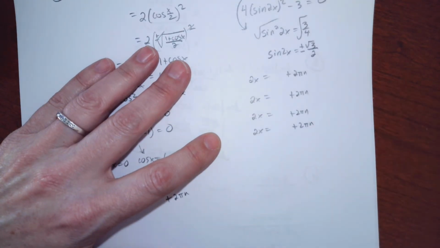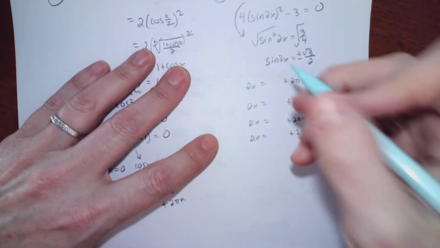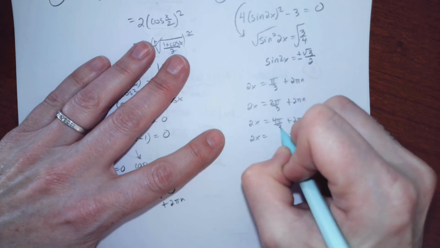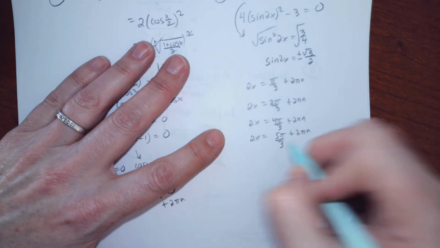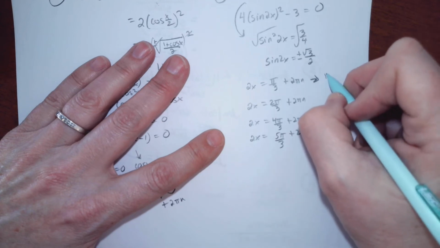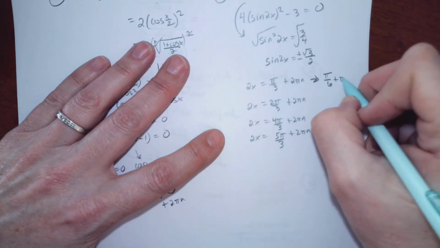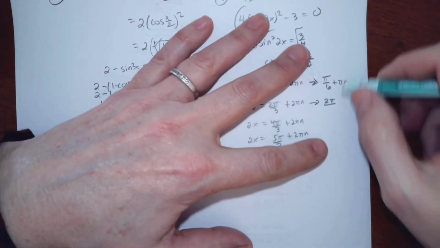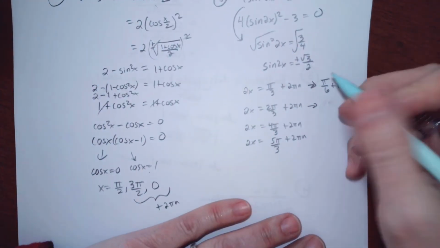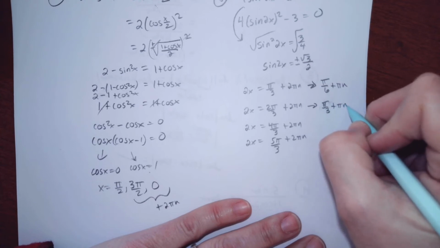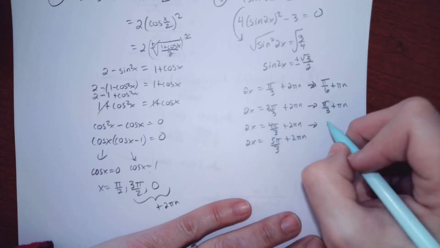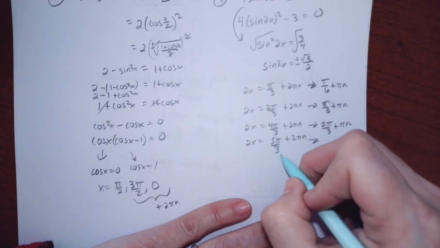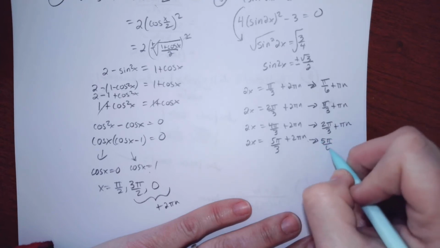All right, so 8. Let's see. Radical 3 over 2, so it's pi over 3, 2 pi over 3, 4 pi over 3, and 5 pi over 3. We are dividing these all by 2, so my answer turns into pi over 6 plus pi n. This turns into 2 pi over 6, so that turns into pi over 3 plus pi n. This turns into 4 pi over 6, which is 2 pi over 3 plus pi n. And the last one, 5 pi over 3, so 5 pi over 6 plus pi n.